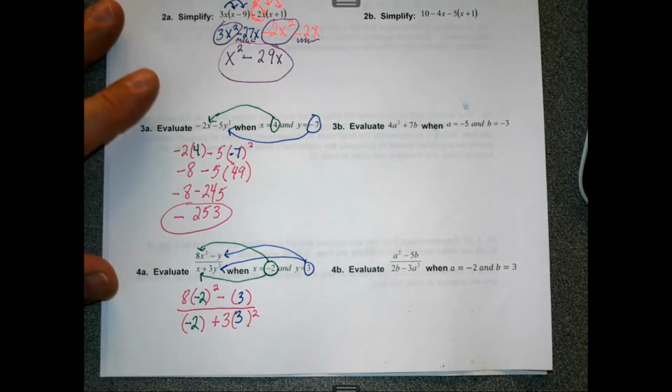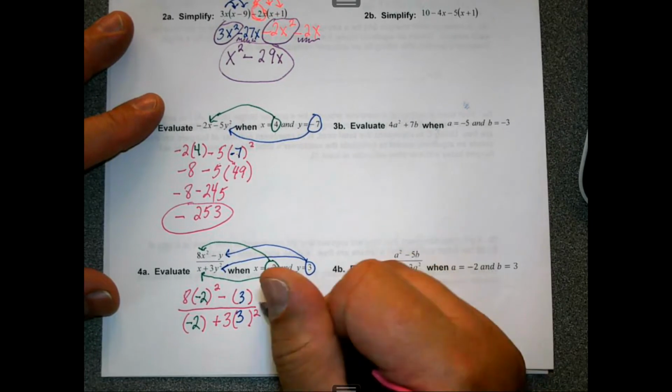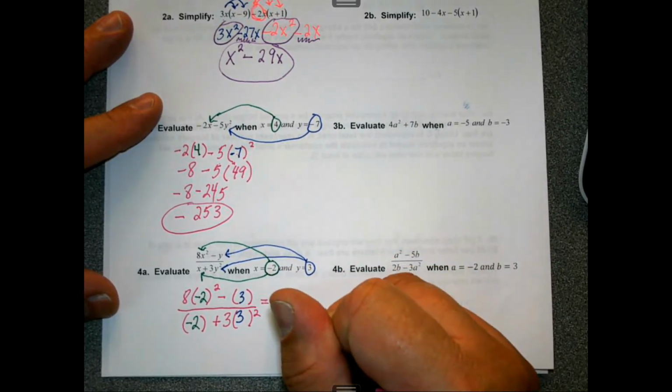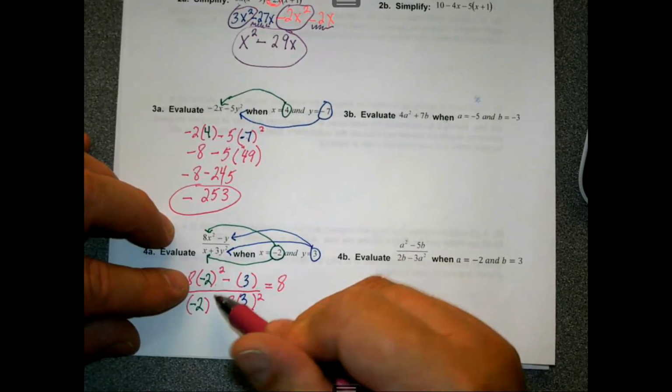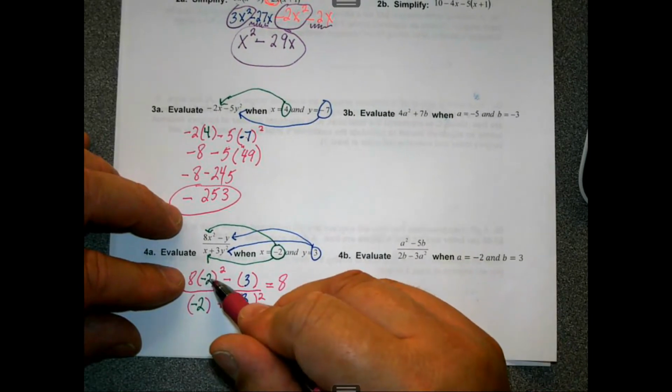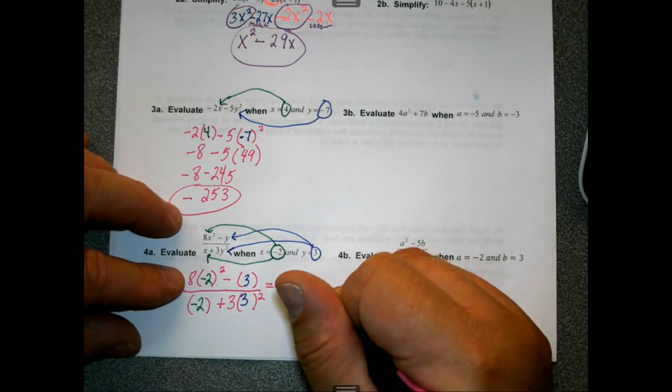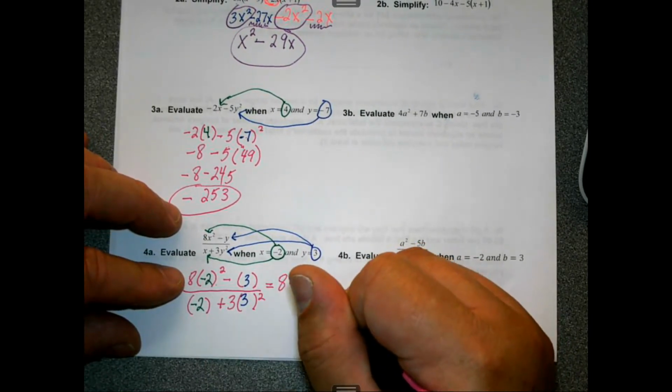And then I told you guys, if it's a fraction, make sure you do the top and the bottom separate, the numerator and denominator separate. And the last step, you're going to divide it out. All right, so this equals 8. I have to do my exponents first, right? Negative 2 times negative 2 is positive 4.